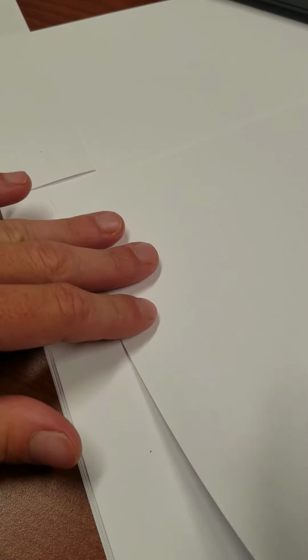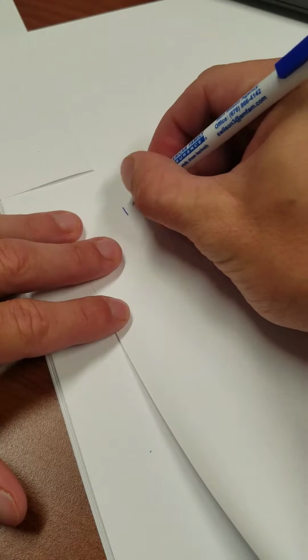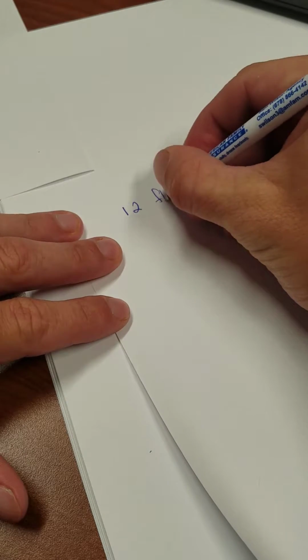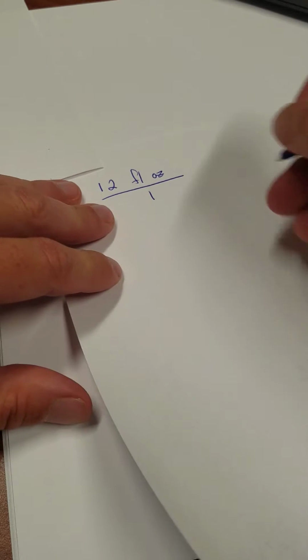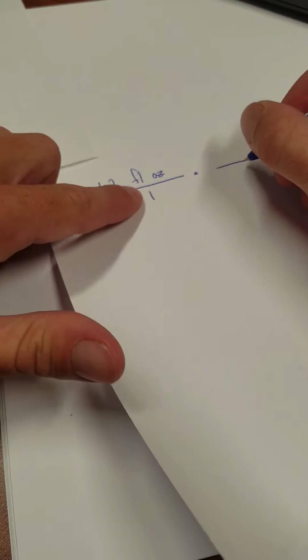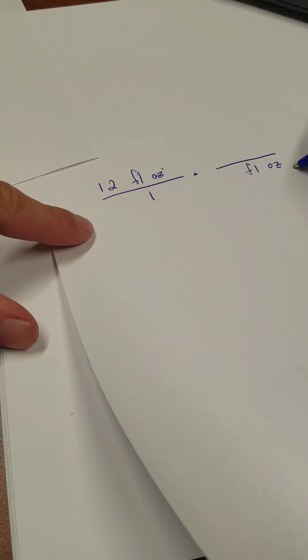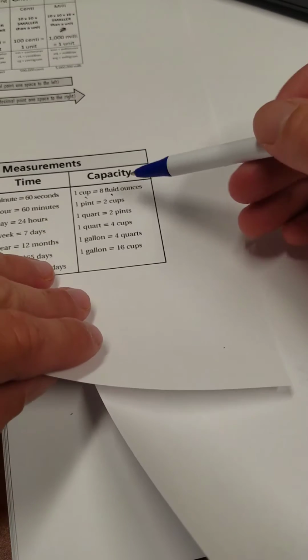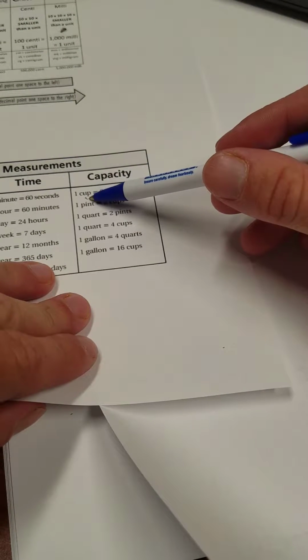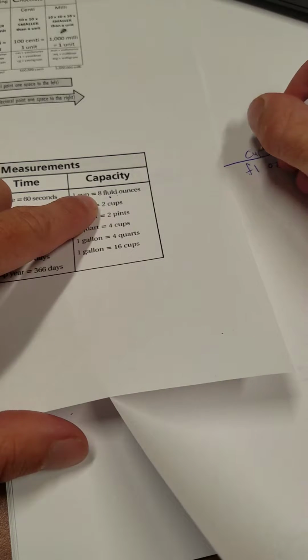The first fraction is the given information. So it said 12 fluid ounces. So 12 fluid ounces goes on top, and it's always going to be over 1 for right now. Now, I told you fluid ounces goes on the bottom over here. Whatever's up here goes down there. Now, look at your conversion. We can only take ounces and convert to cups. Well, how many ounces, how many cups? So we're going to put cups on top.